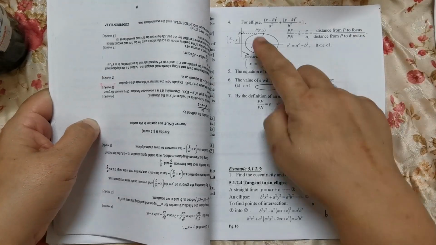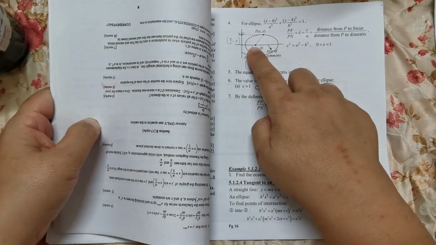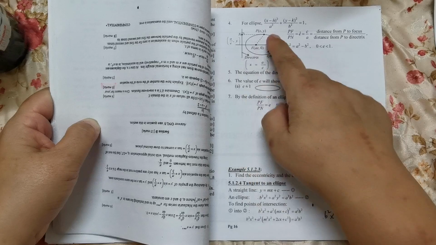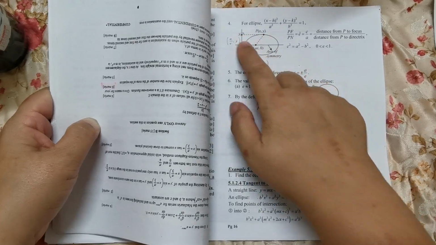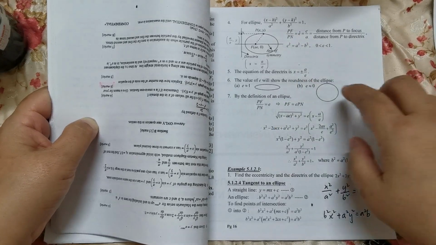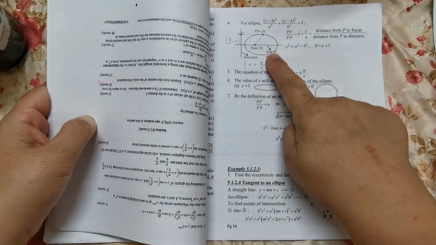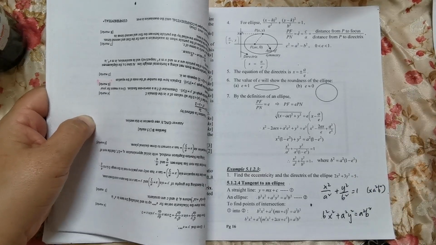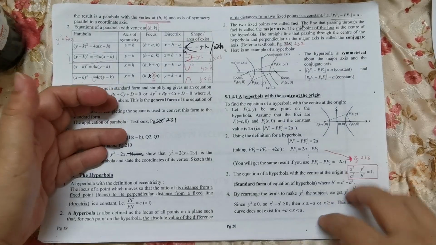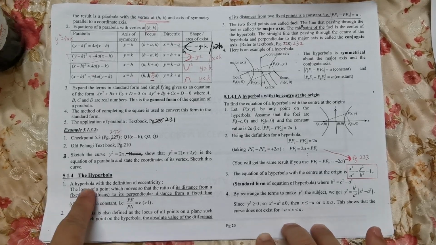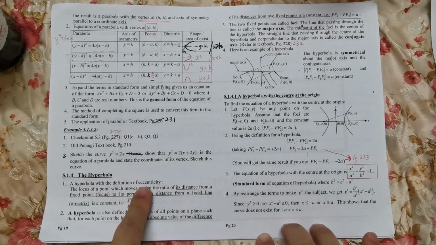then you have a different shape. Remember, this is the focus F, and this is the fixed line, the directrix. So the ratio of its distance from the focus to the perpendicular distance to the directrix, PF over PN, should be equal to e. And remember that when e is between 0 and 1, it is an ellipse. When e is equal to 1, it is a parabola. When e is bigger than 1, it becomes a hyperbola, which is this one. So this is the definition of hyperbola with the eccentricity.